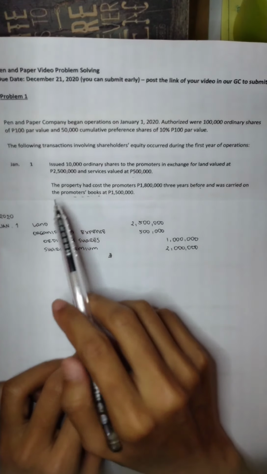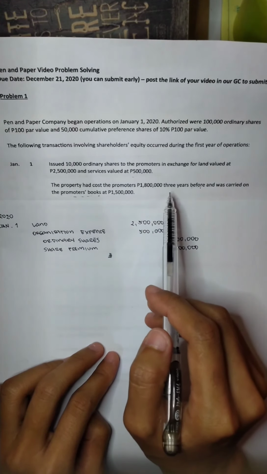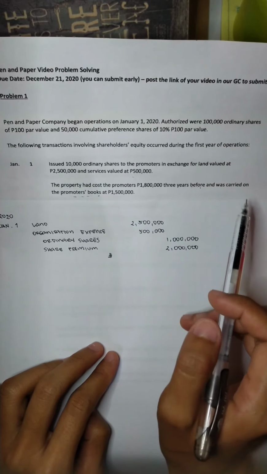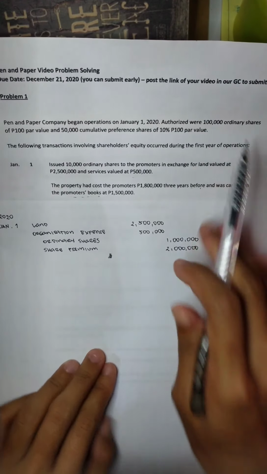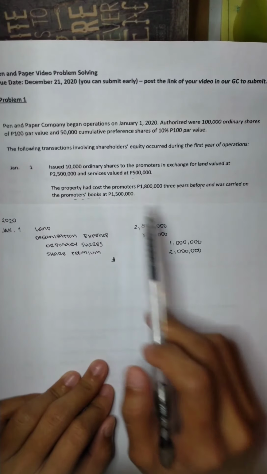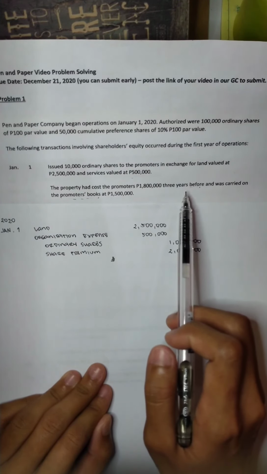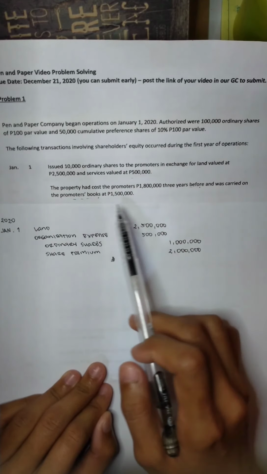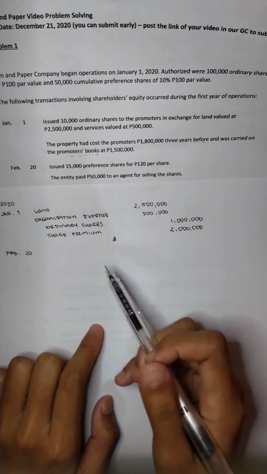Yes. Paano po itong the property had cost the promoters 1.8 million 3 years before and was carried on the promoters' book at 1.5 million? So, we will just simply ignore that sentence. Why? 3 years pa yung mga nakaraan din na dapat binabalikan. Chos. Proceed na tayo sa February 20.